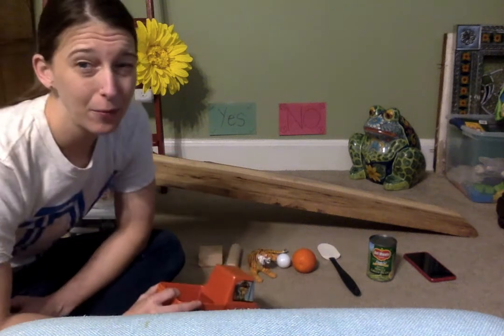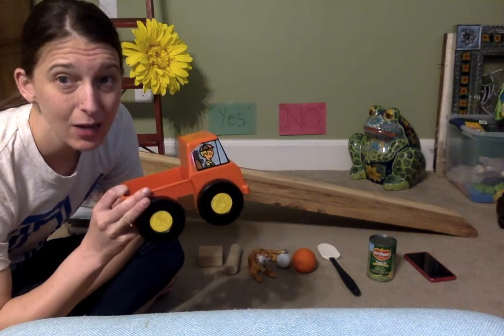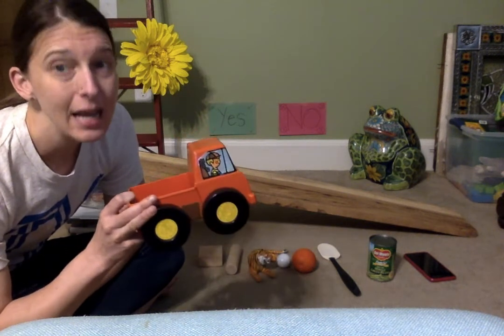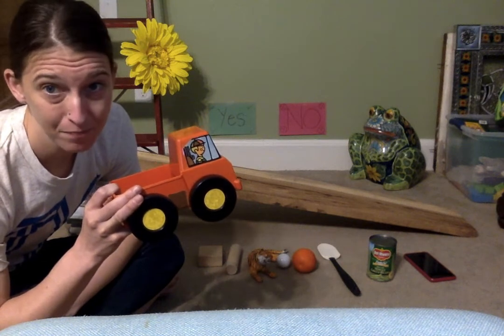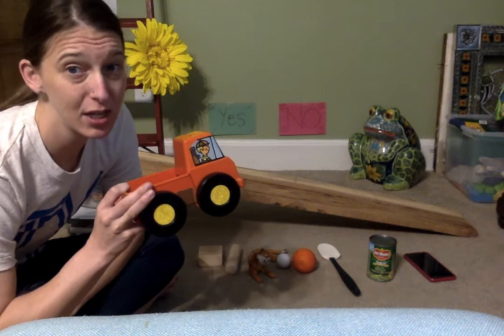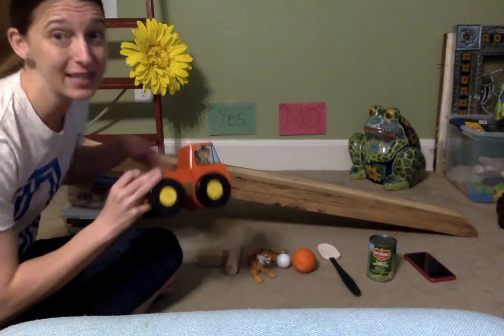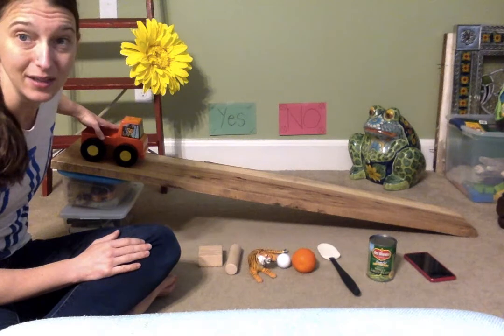Okay? Now, looking at this truck, do you think, what you know about trucks, that this is going to roll down the ramp? What's your prediction? Okay, you got your prediction in your brain? Okay, now let's try it and see. Okay, I'm going to put the truck at the top, and I'm going to let it go.